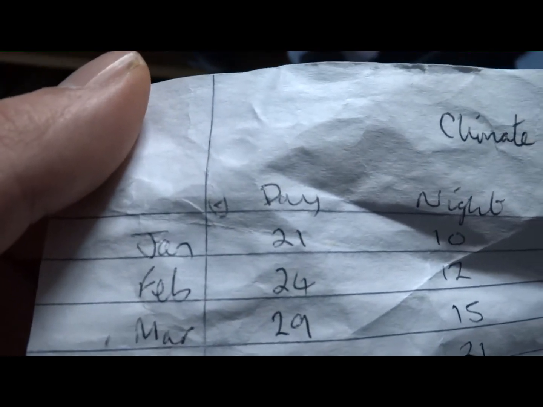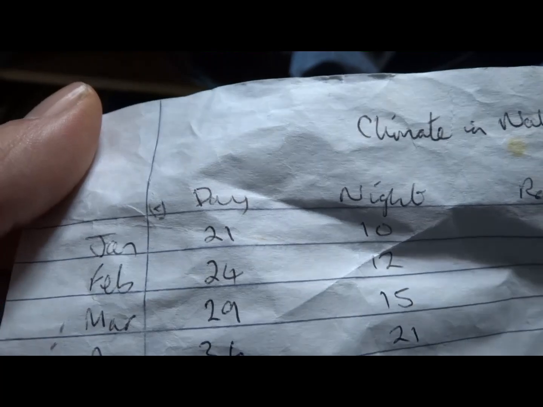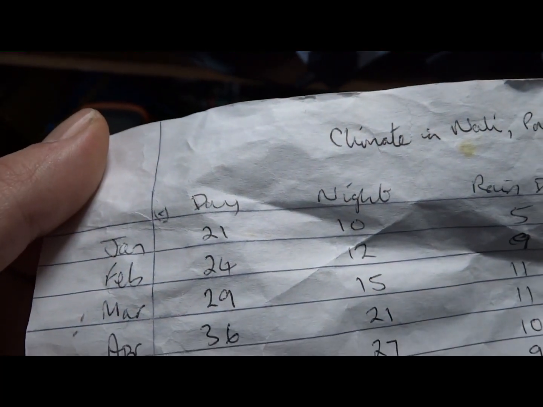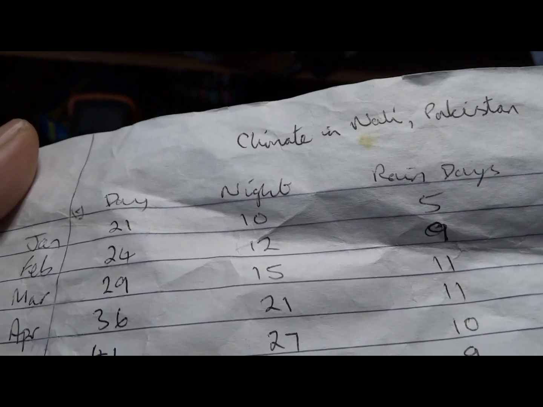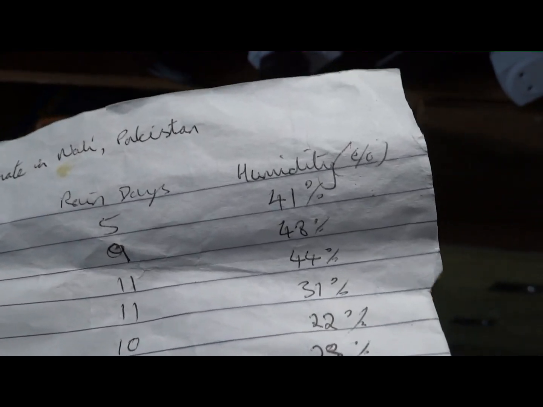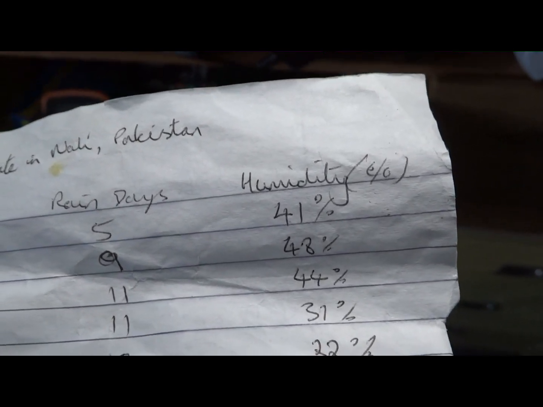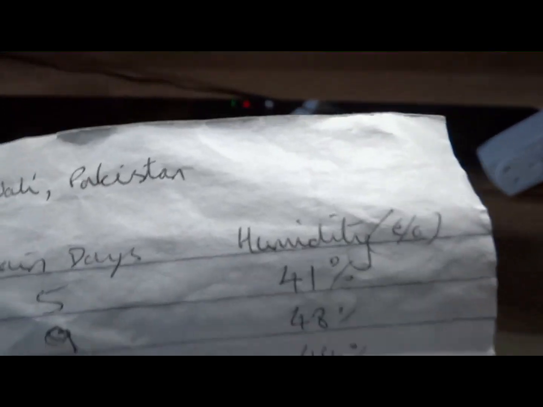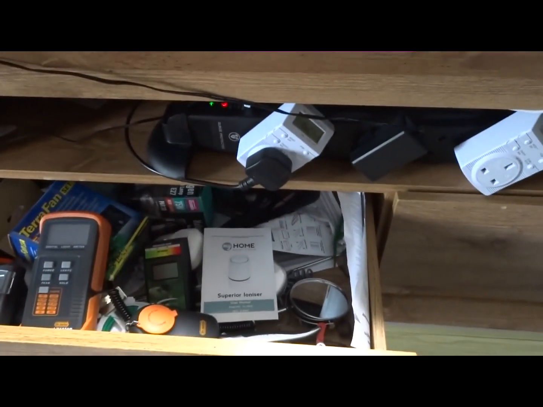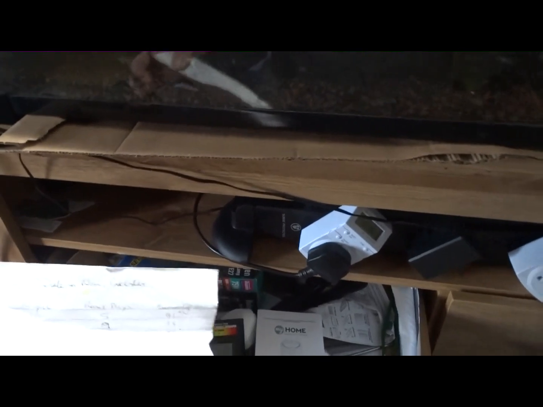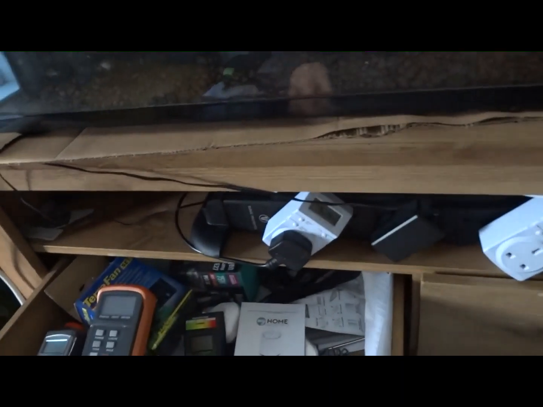Right, so we're in January. Temperature in the wild during the day on average is about 21 Celsius, and then on average at night it drops to about 10 degrees, with 5 rain days and a humidity of about 41%. But like I say, humidity isn't going to be exact because where I live it's a temperate climate, so it's going to be different, the angle of the sun and everything, because of the latitude and angle on the earth of where Wales is placed compared to where Pakistan is placed. It's not going to be exact.